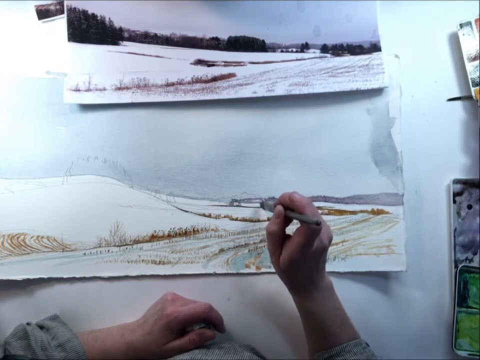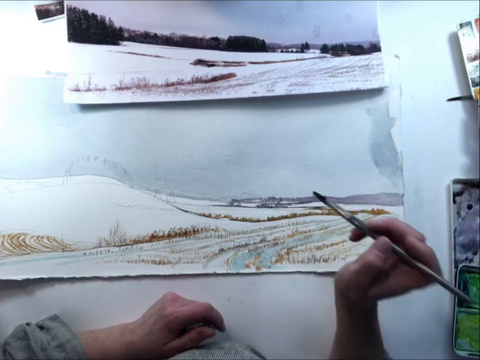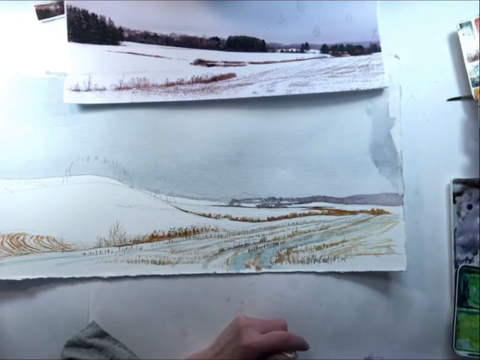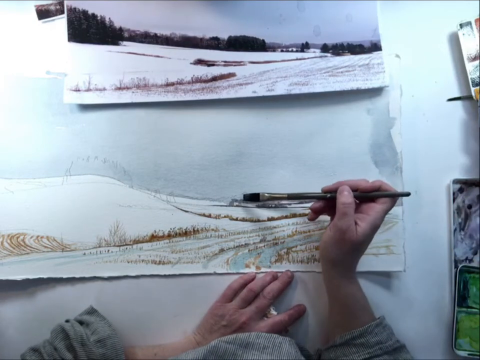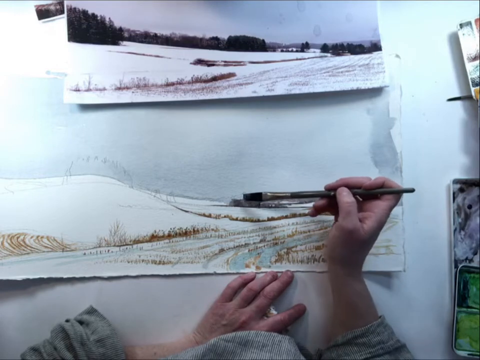Honestly, I'm just turning my brush around to see what kind of textures I can get with it. I want this big clump of trees, so let's use what I'm using right now, right? And then we'll darken it or change it later.